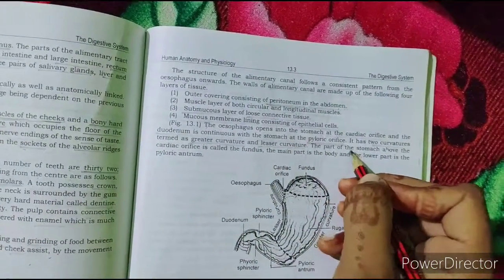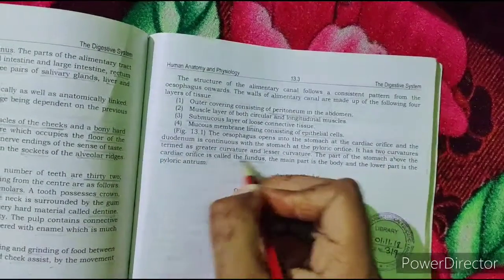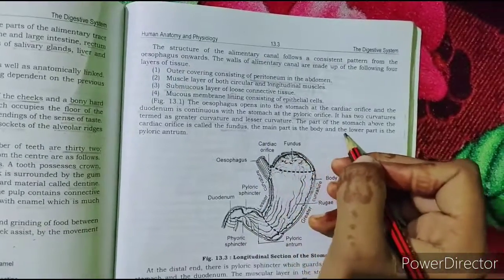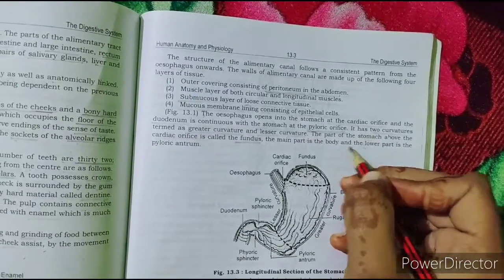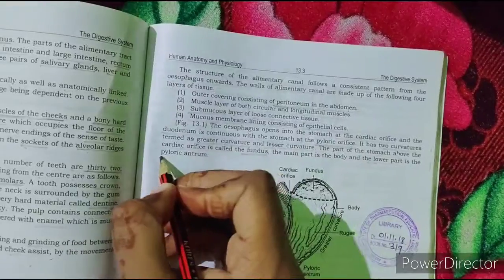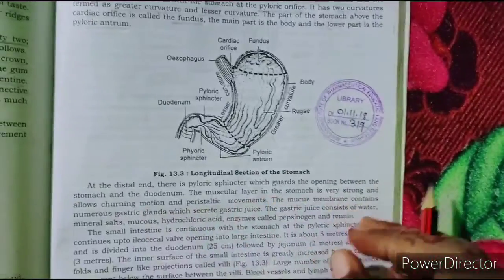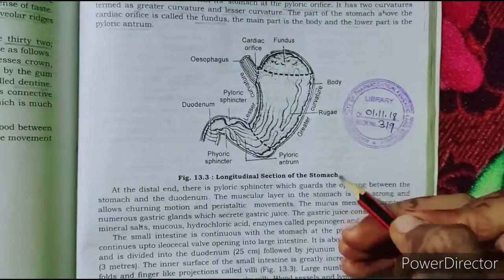The part of the stomach above the cardiac orifice is called the fundus, and the main part is the body, and the lower part is the pyloric antrum. Then see the longitudinal section of the stomach.